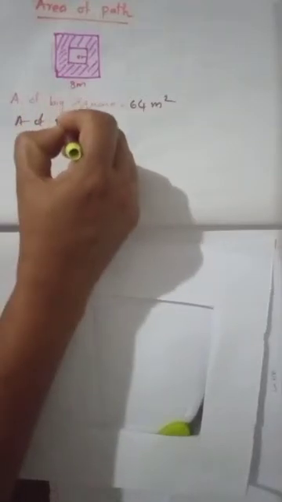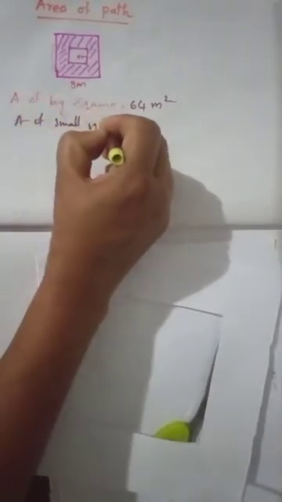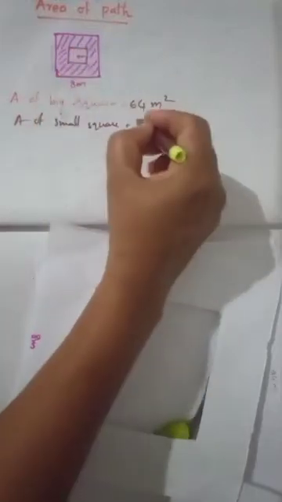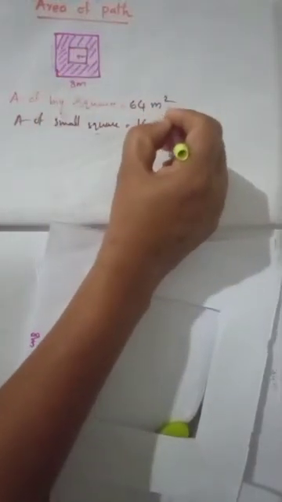Then how to find the area of the big square? Area of the big square is equal to side into side, that is 8 into 8. 8 8s are 64 meter square. Then what about the area of the small square? Small square is side into side, 4 into 4, 16 meter square.